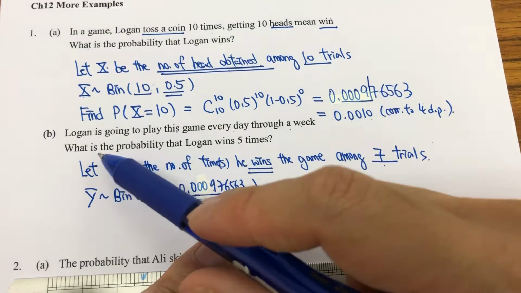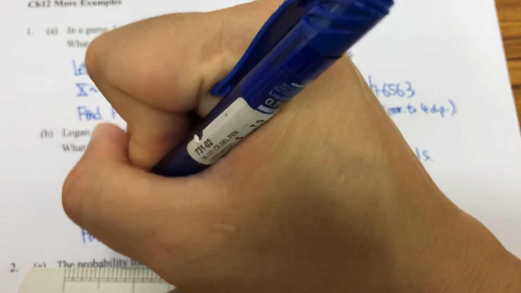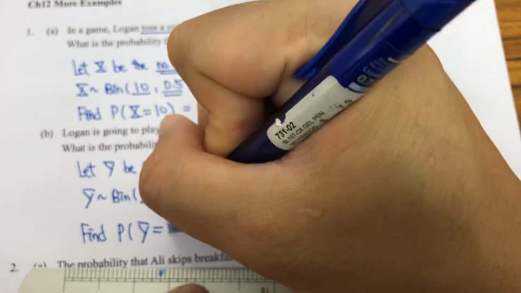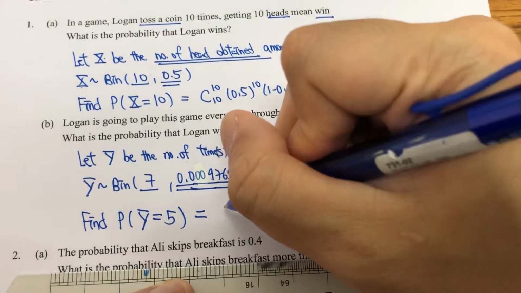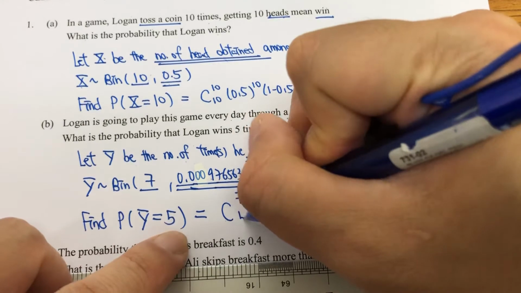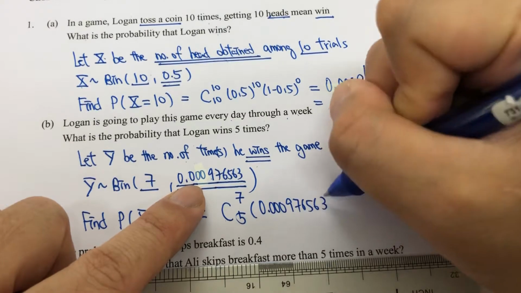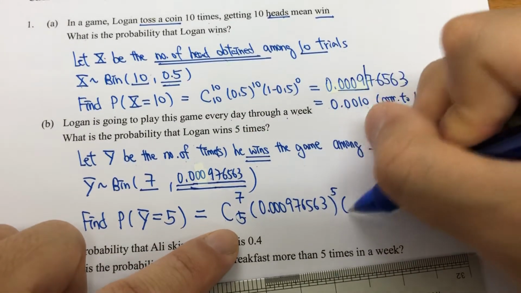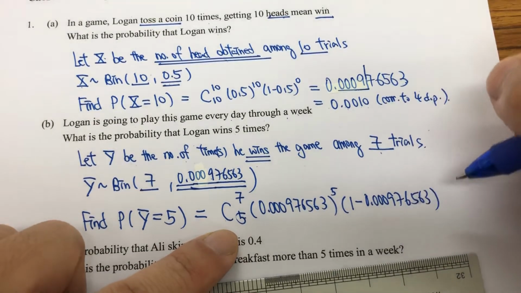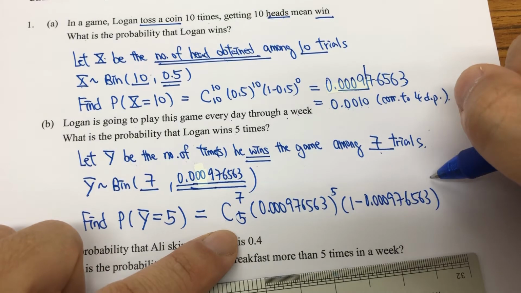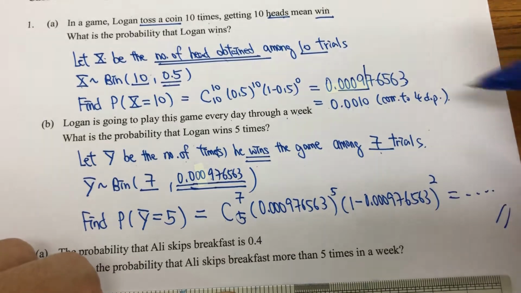So what is the probability that Logan wins 5 times? We have to find the probability of y equals 5. Okay? So according to the formula, we use 7C5, probability of success, 5 times, probability of failure, 1 minus 0.000976563, to the power of 2 times. Okay? And then just use the calculator.